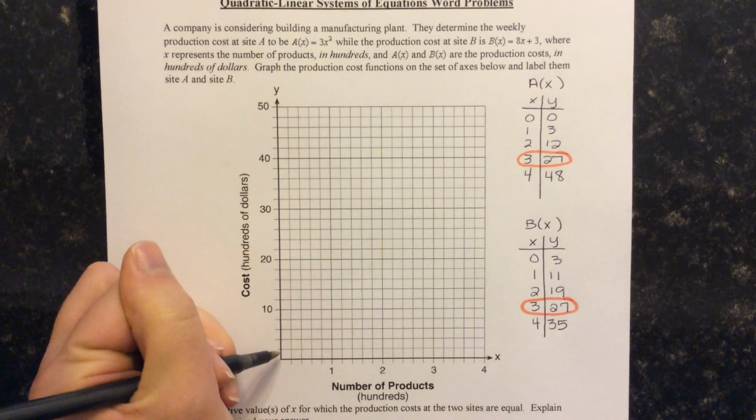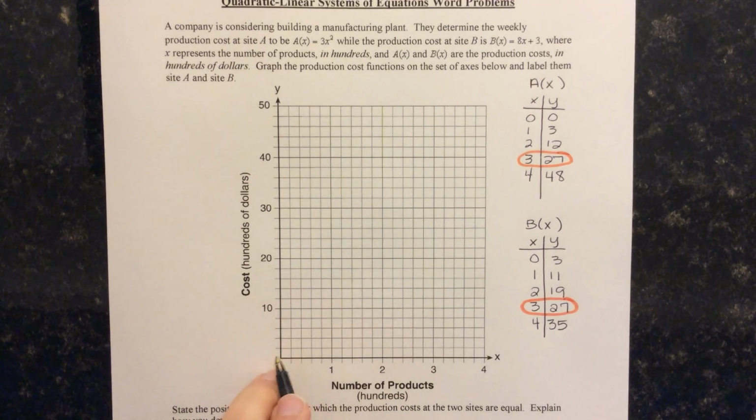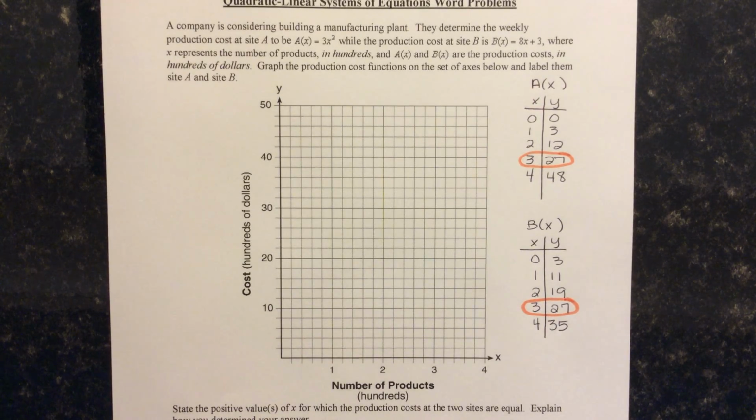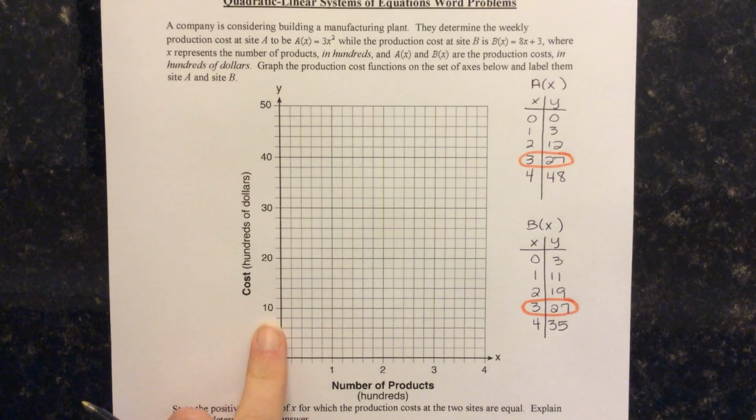This here you'll see 0, 2, 4, 6, 8, 10. These little lines are all going up by 2 here, okay? So that actually is important this time because you can see we've got things like 3, 12, 27 to graph, which are going to be in between, okay?